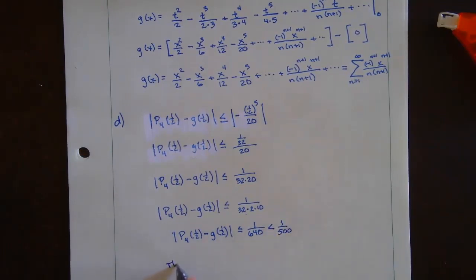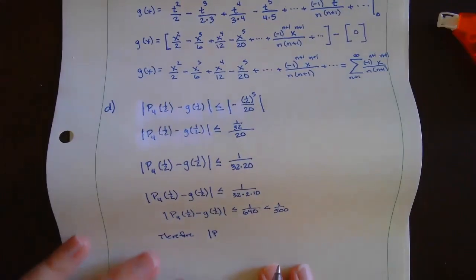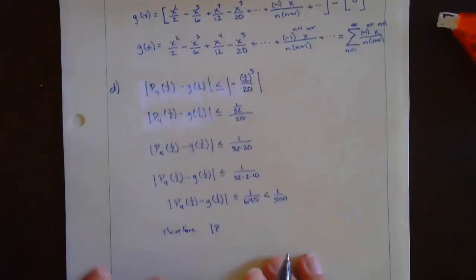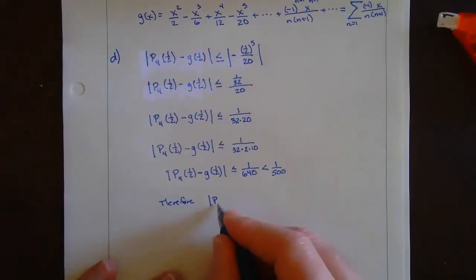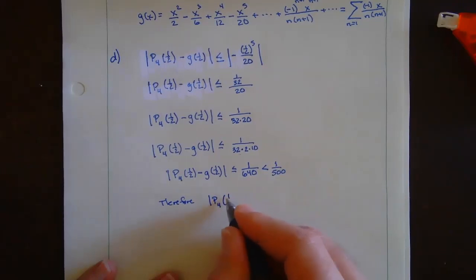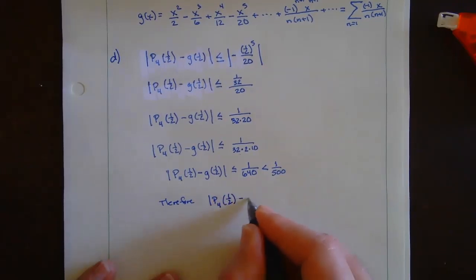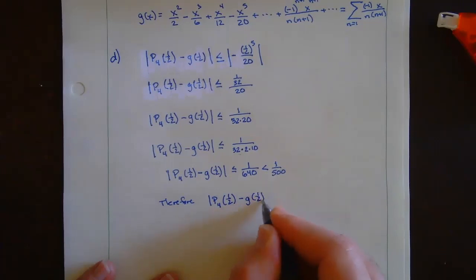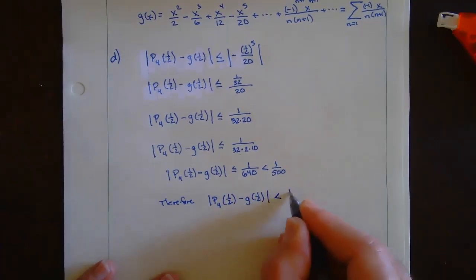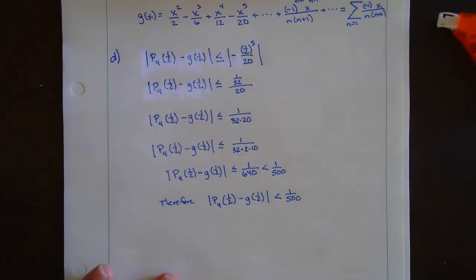So therefore, this Taylor polynomial error, the fourth degree Taylor polynomial approximation at 1/2 minus g of 1/2 has to be less than 1 over 500, right? 1/500th, okay? And we've shown that.